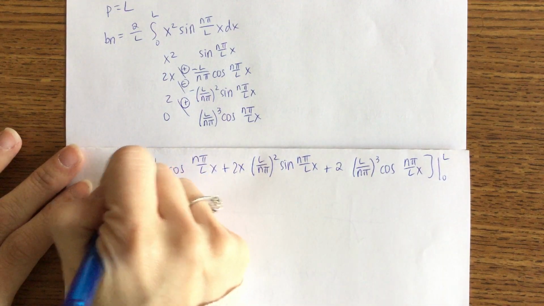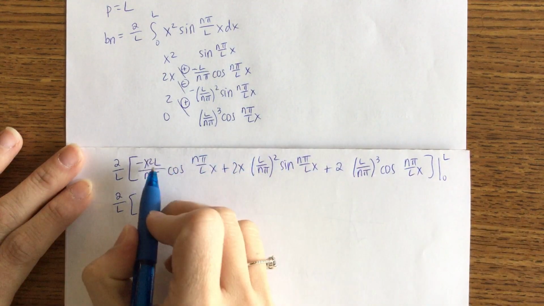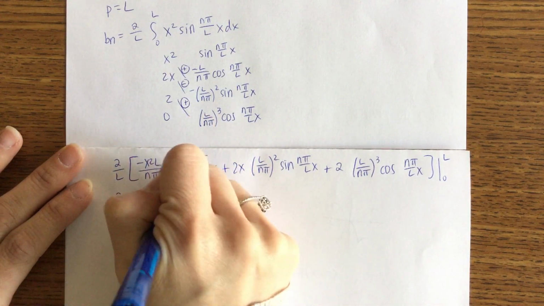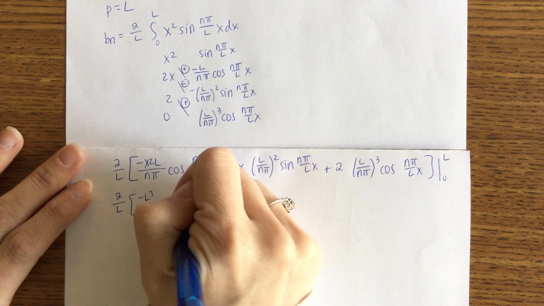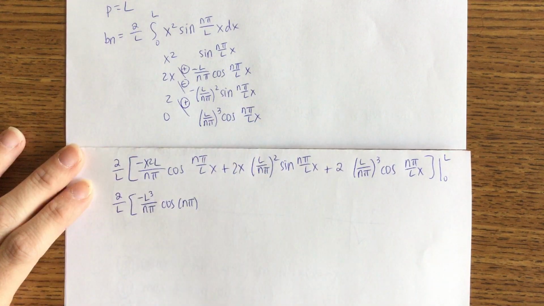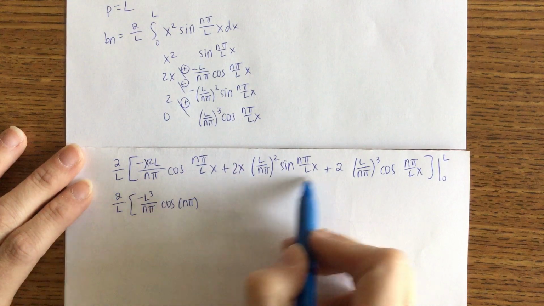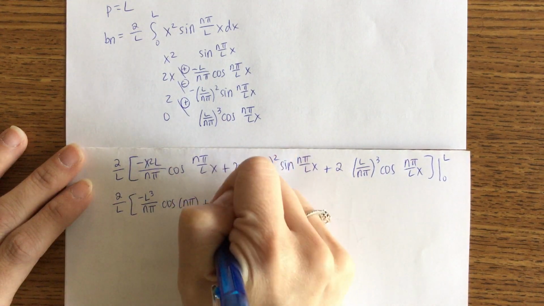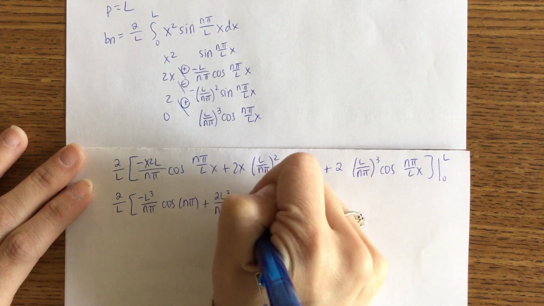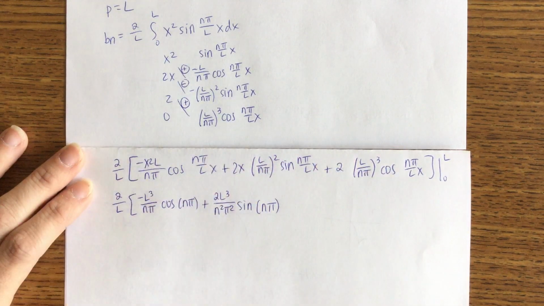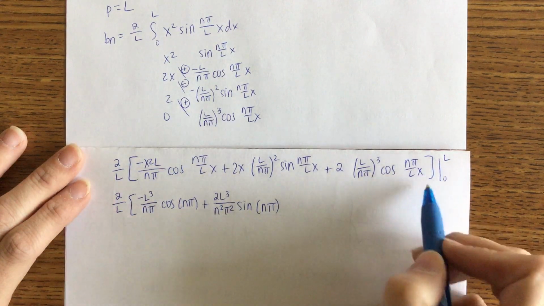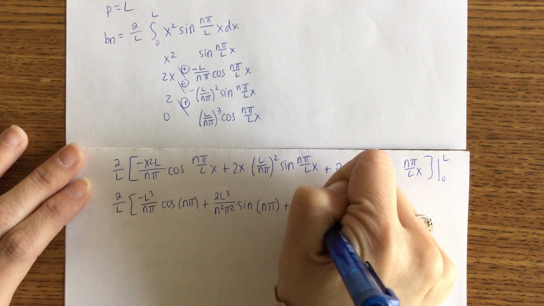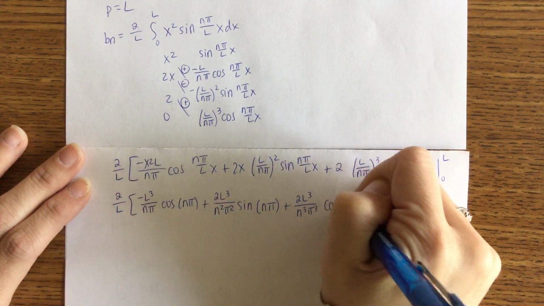Okay, so starting with plugging in the L. Here I'm going to have L squared times L, so negative L cubed over n pi cosine, if I plug in L, cosine of n pi. Here I'm going to have 2L times L squared, so 2L cubed over n squared pi squared sine of n pi. If I plug in L here, I'm going to have 2L cubed over n cubed pi cubed cosine of n pi.